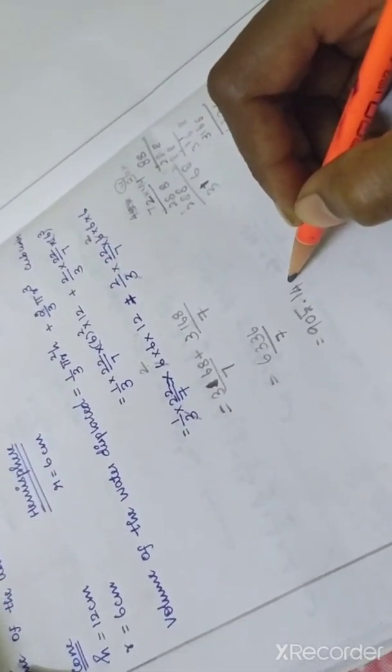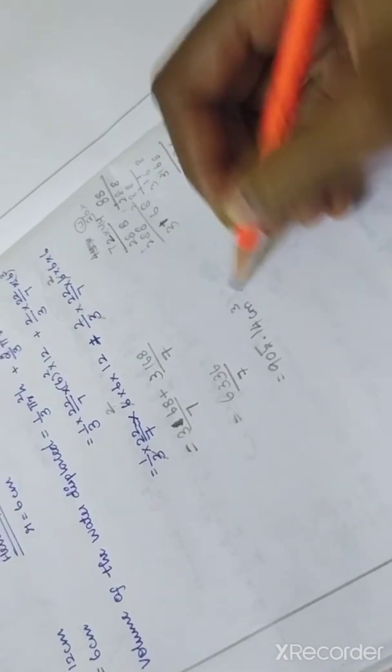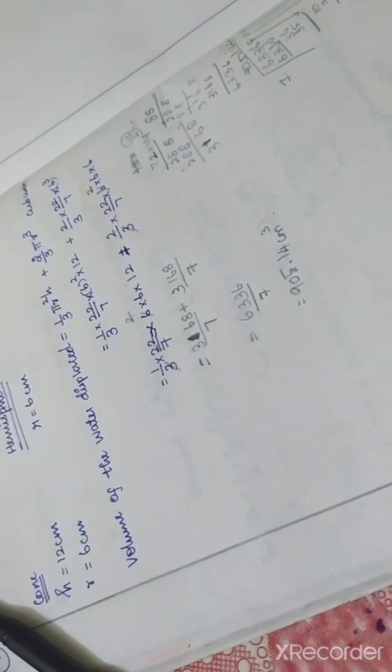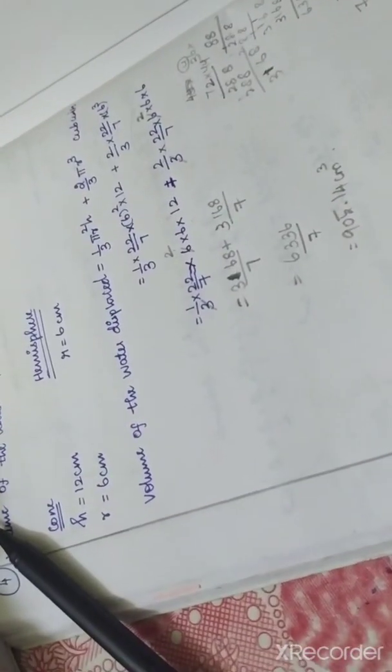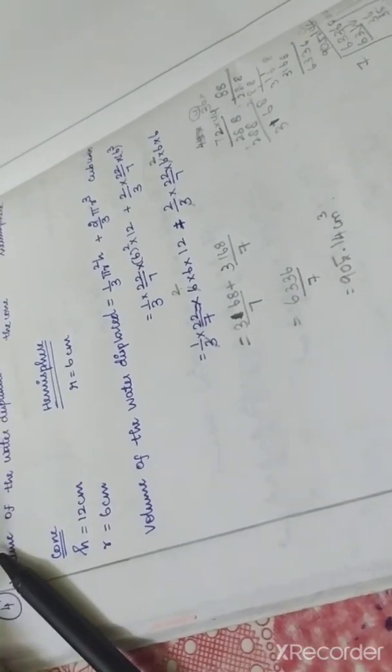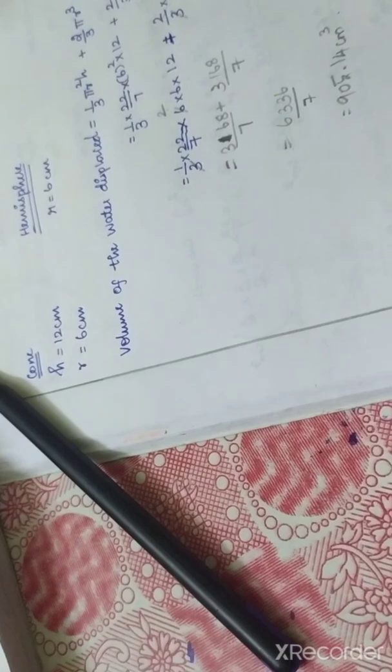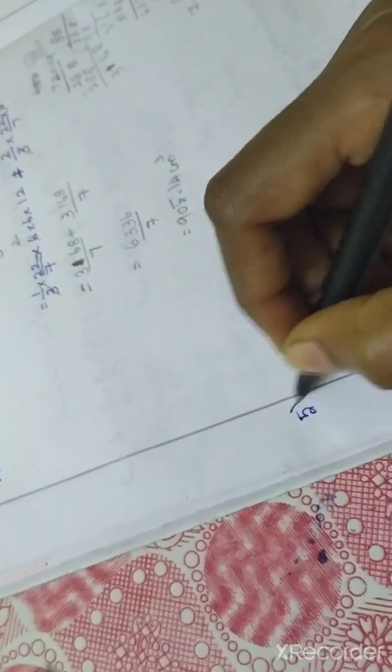What did they mention, centimeter or what? So centimeter cube. That's it. This is the answer. The volume of the displaced water is this. Then the fifth question.